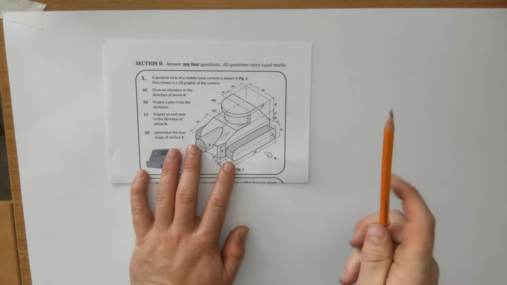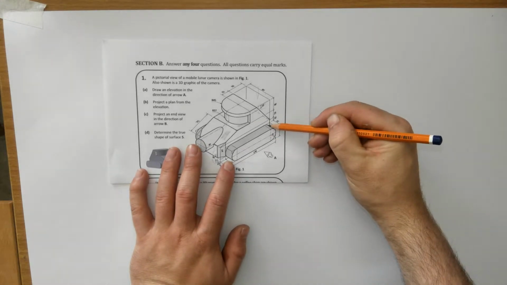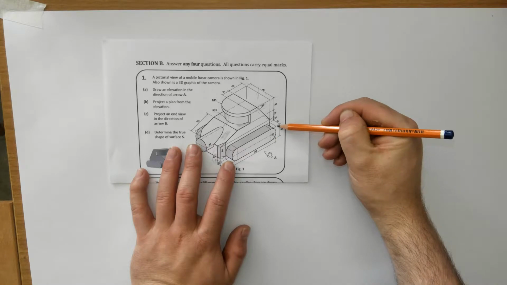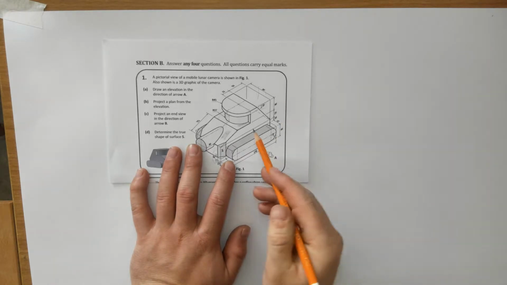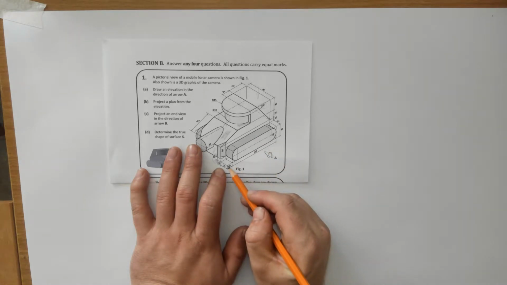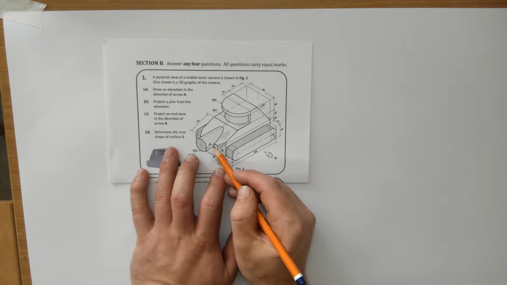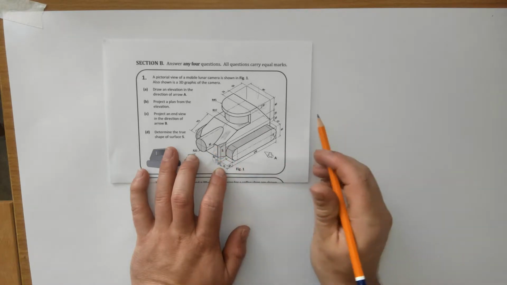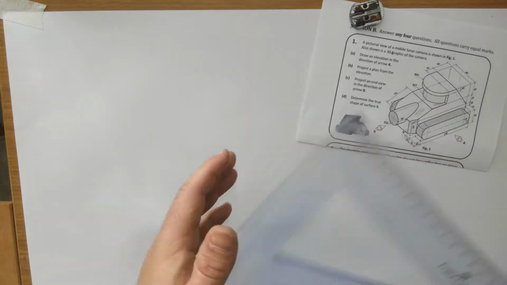Right, so I'm going to get started here. From the track wheel up to here is 40, plus 10 is 50, plus 75 is 115. The track wheel is 170 in length, plus 20 is 190, plus the 30 here is 220. So the length is 220 and the height is 115.